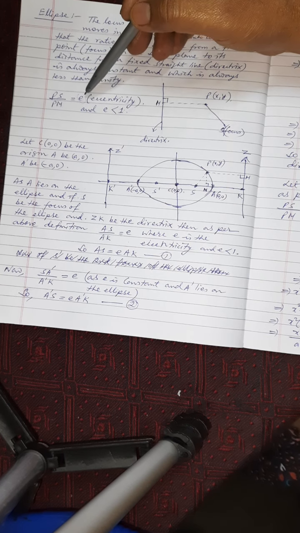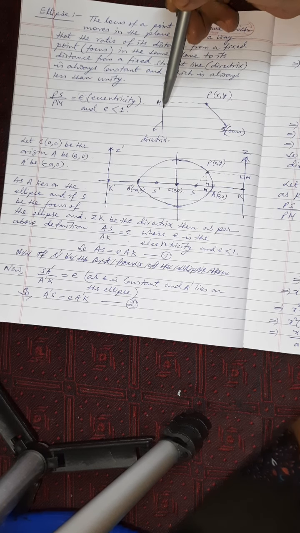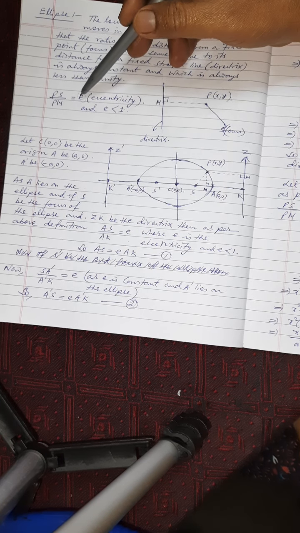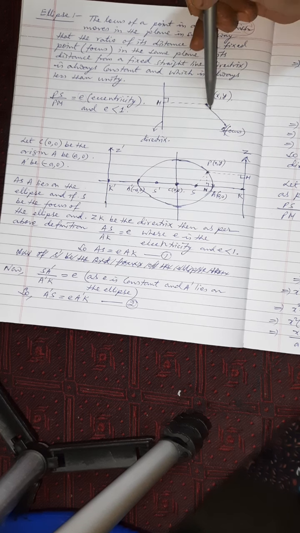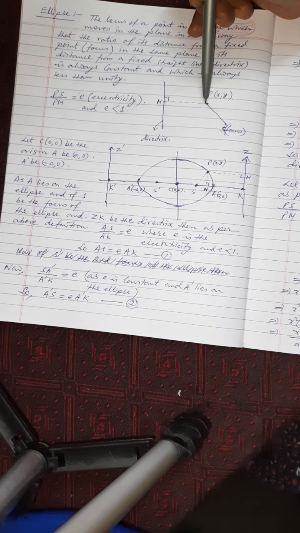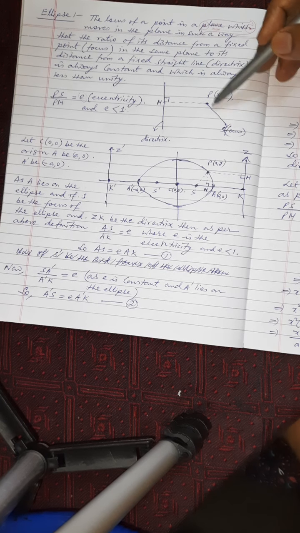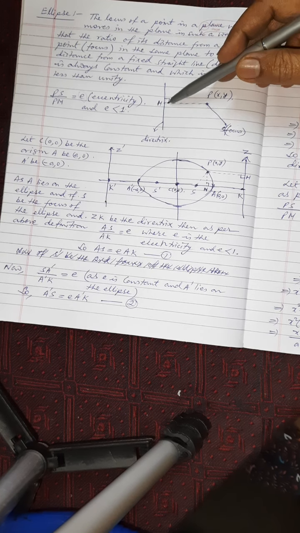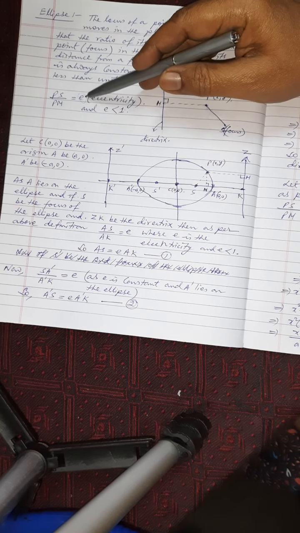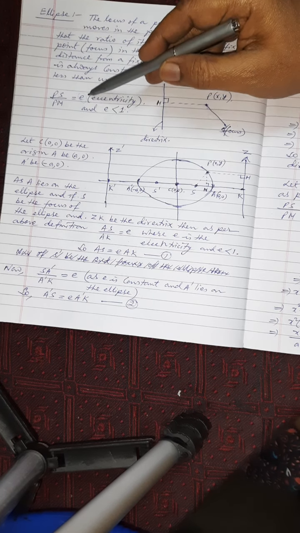In the case of parabola, we have seen PS by PM is equal to 1, which means e was equal to 1, that is PS was equal to PM in the case of parabola. When we talk about the hyperbola, in that case PS by PM will be equal to e again, but in that case e will be greater than 1.